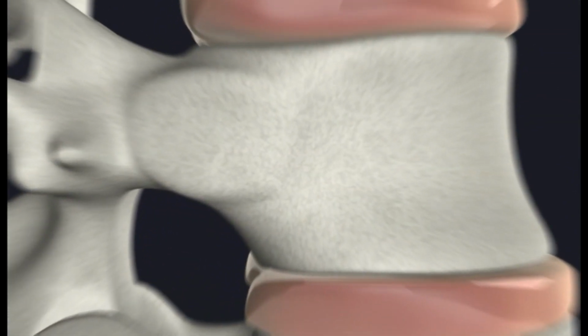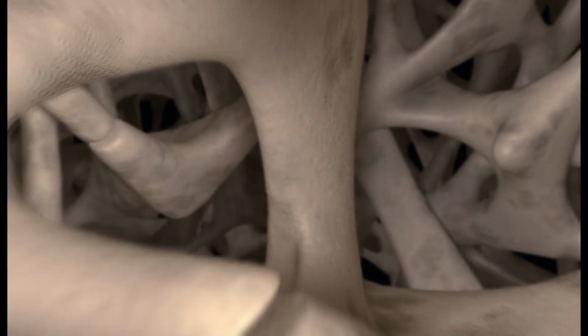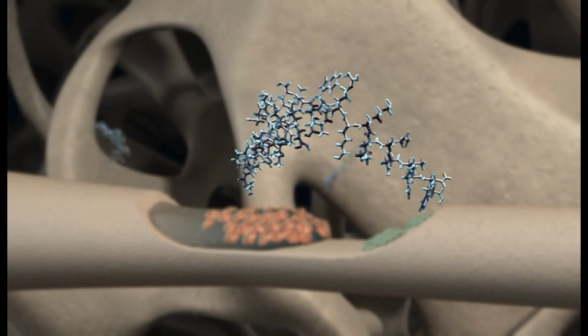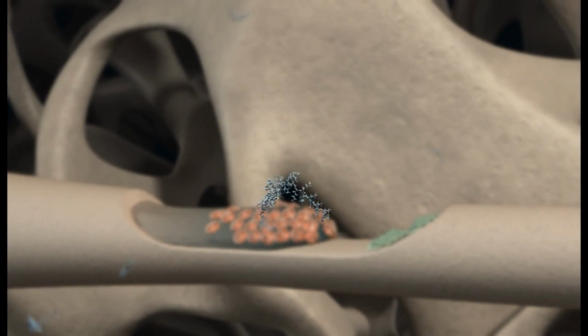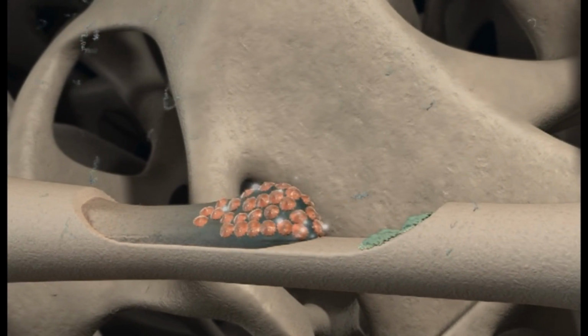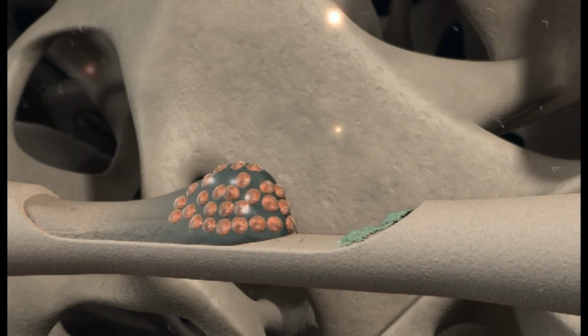Teriparatide is a treatment option for osteoporosis in patients at increased risk of vertebral fracture. It is identical to the first 34 amino acids of human parathyroid hormone. Teriparatide binds to parathyroid hormone receptors on osteoblasts, resulting in the rapid and direct stimulation of their bone-forming activity in areas of both trabecular and cortical bone across the whole skeleton.